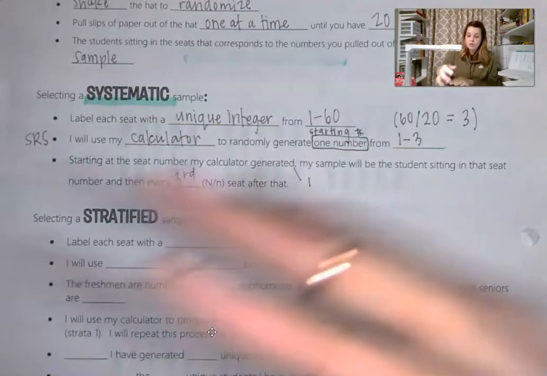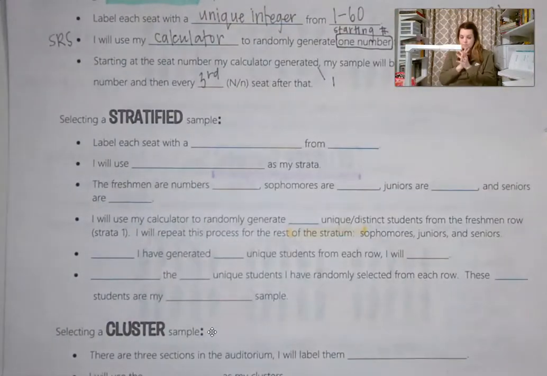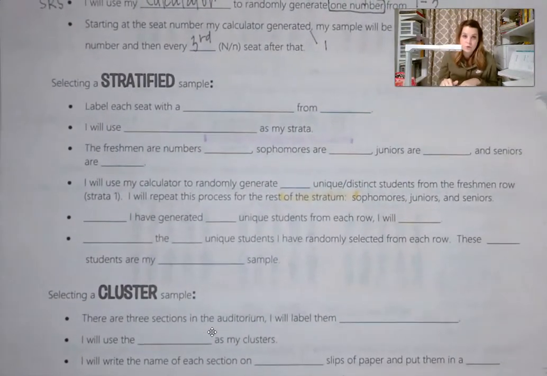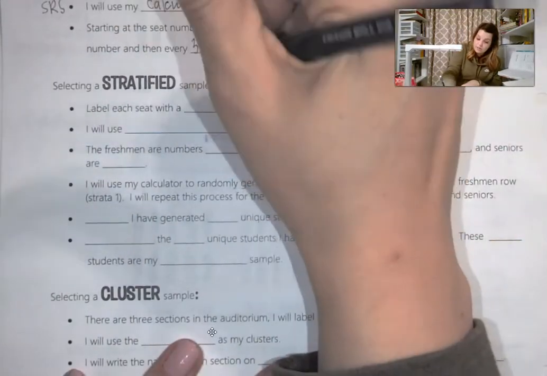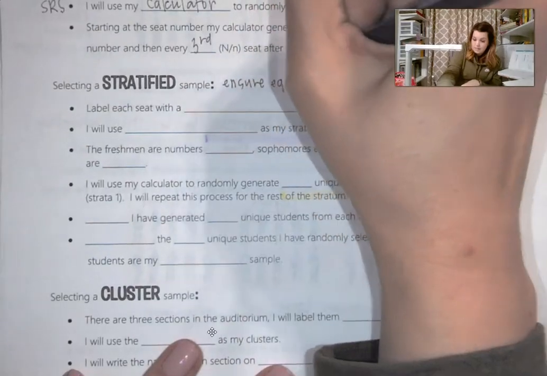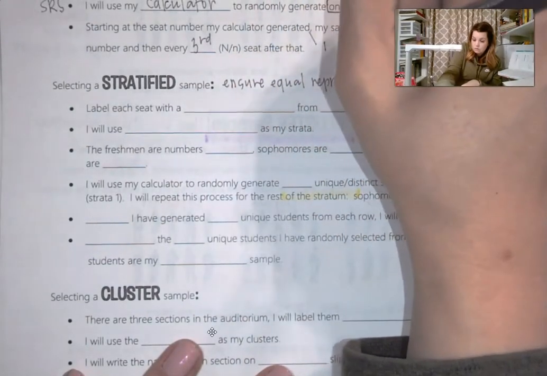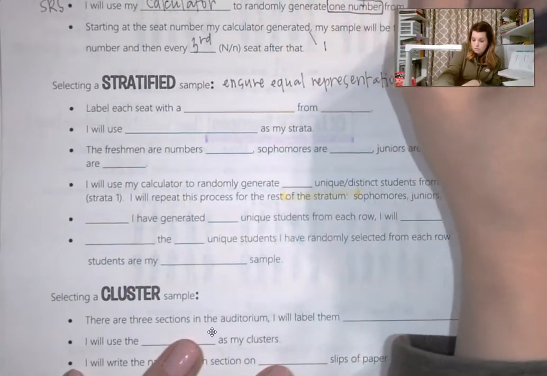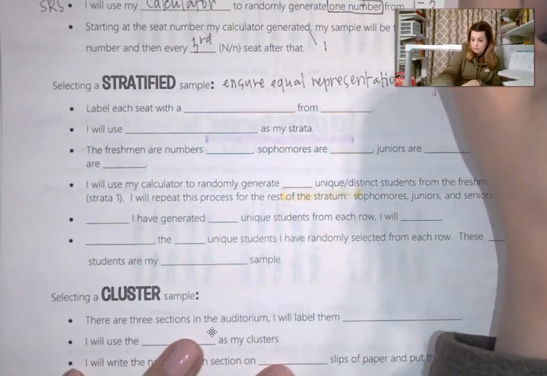Then the last two are the ones that I think people struggle with the most. So next up would be selecting a stratified sample. So remember, we often go with a stratified sample because we want to ensure equal representation of the grade levels. So a stratified sample is going to ensure equal representation of grade levels.